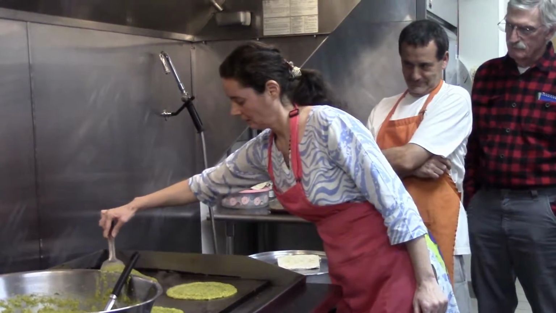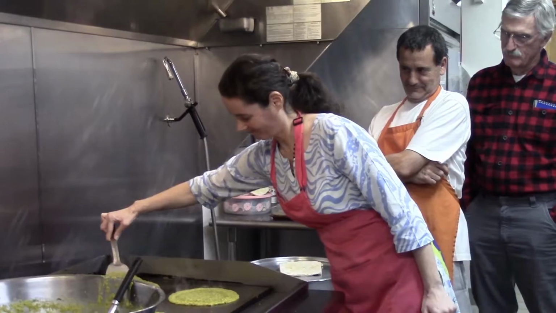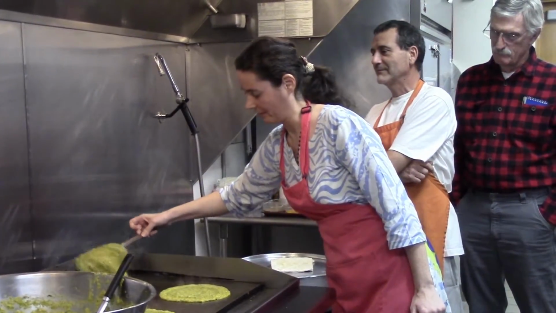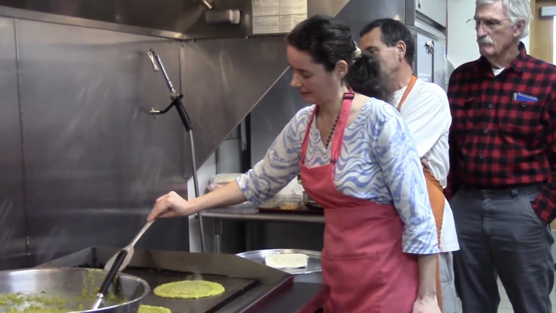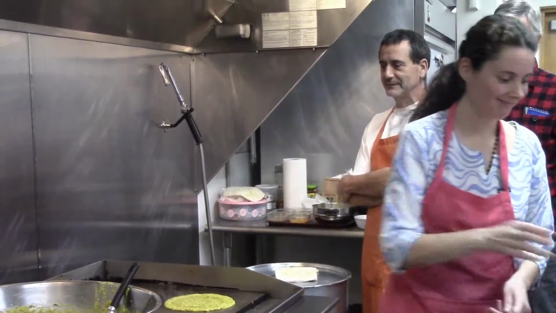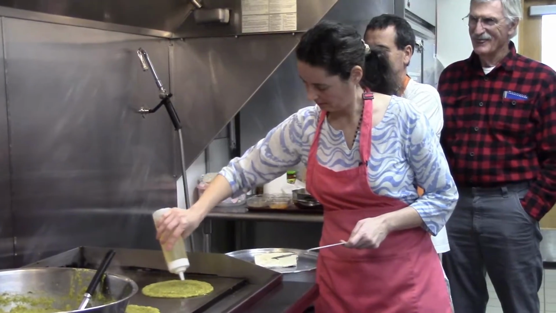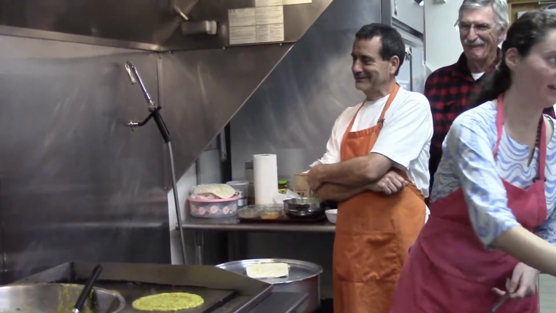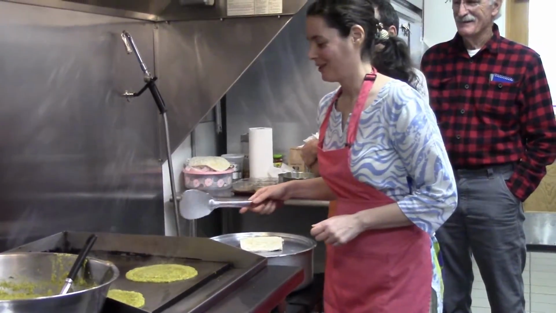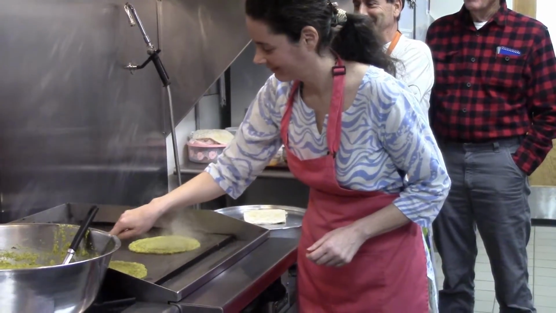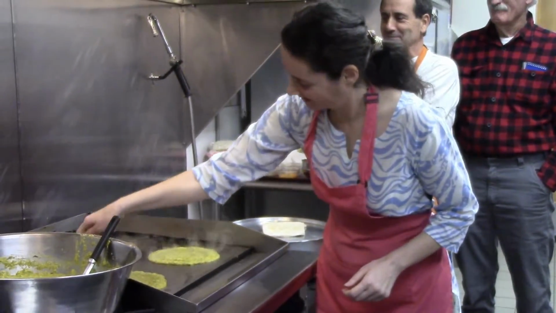It'll burn, and it would be difficult to get it flipped. Almost good, I'd say. Actually, I'm saying it's too thick here. It's going to get better. Maybe the last one.